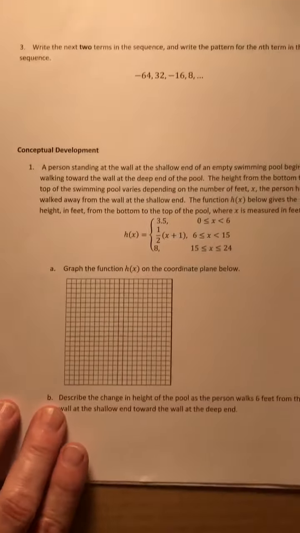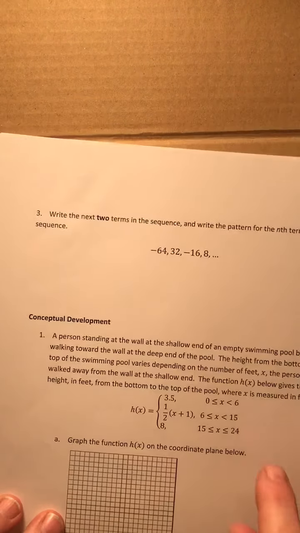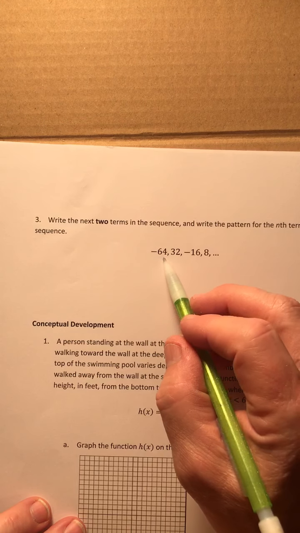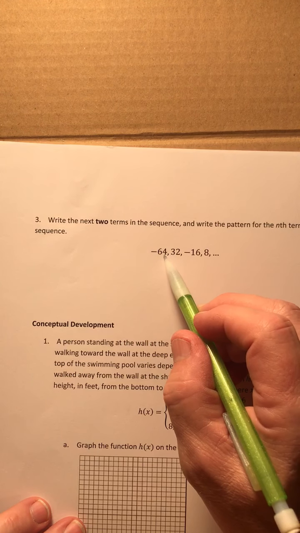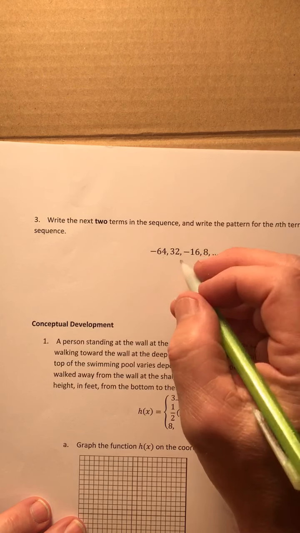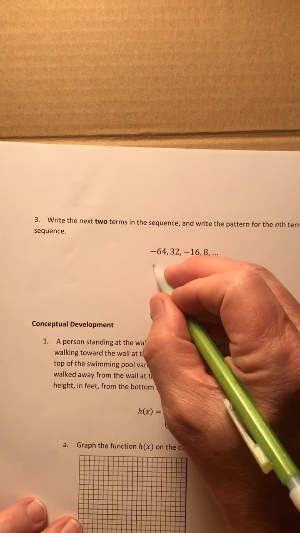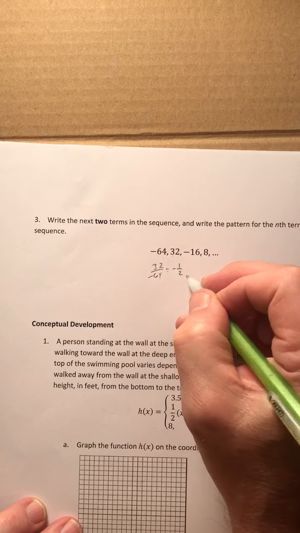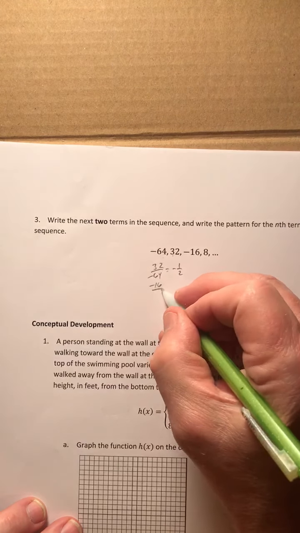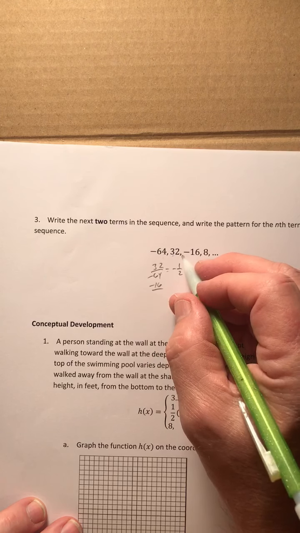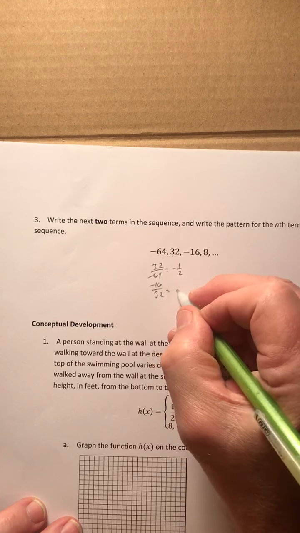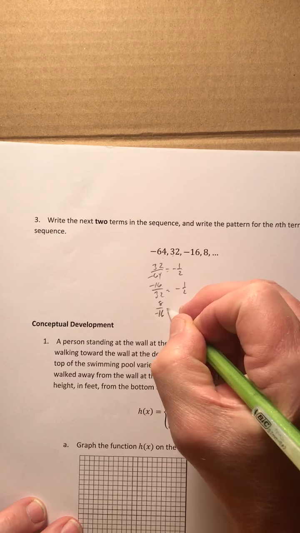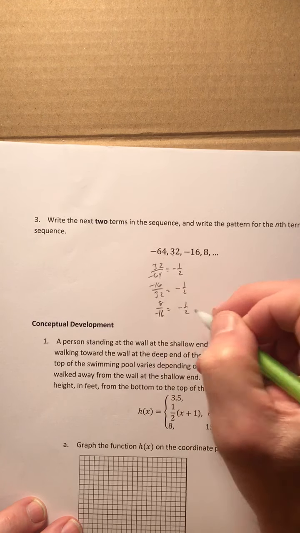All right. And then the other one, the next two terms in the sequence. Well, if you look at this, if we check, we do 32 over negative 64, which is negative 1/2, negative 16 over 32 is negative 1/2, 8 over negative 16 is negative 1/2.